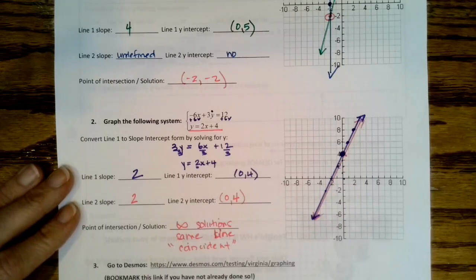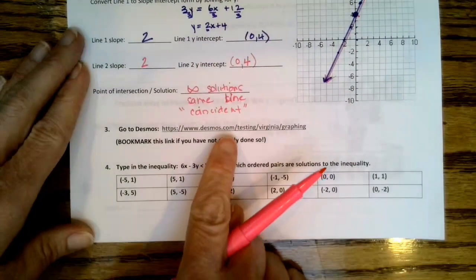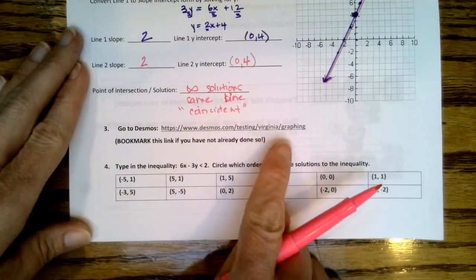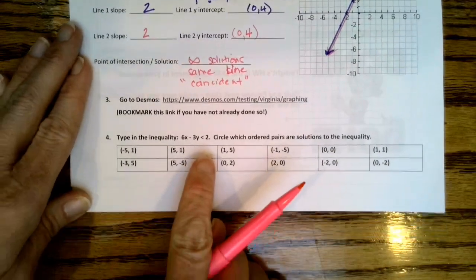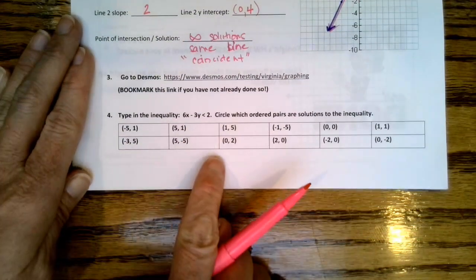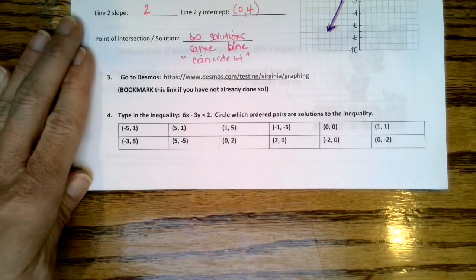All right, so now I want you to go to Desmos, and if you have not already bookmarked it, please do. I want you to type in this inequality, and I want you to find what ordered pairs are solutions.